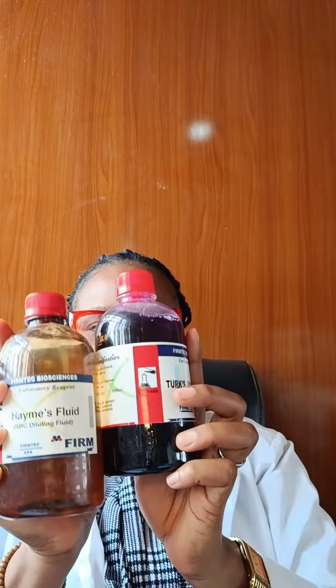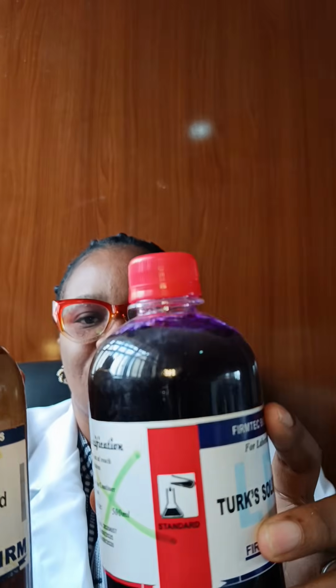The fluid for white blood cell is Turk's solution. So that is the difference. You see the difference. This is Hayem's solution for red blood cell, and this is Turk's solution for white blood cell count.